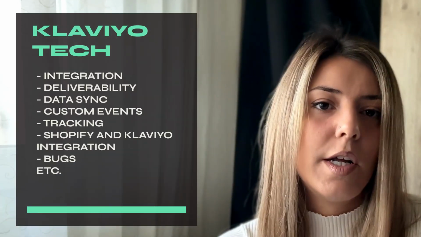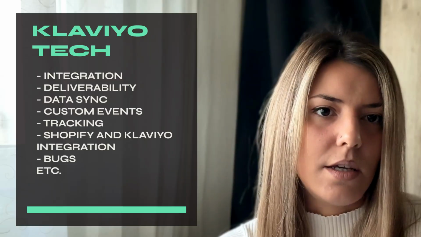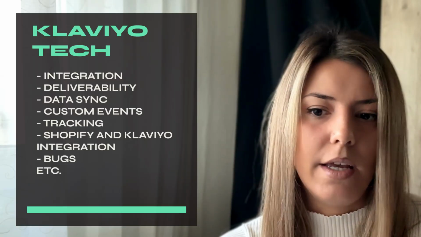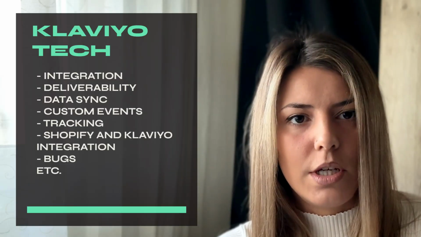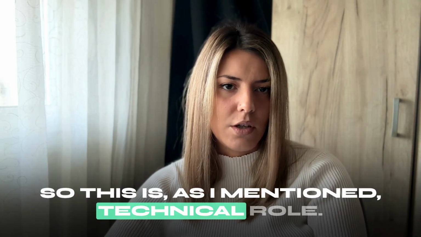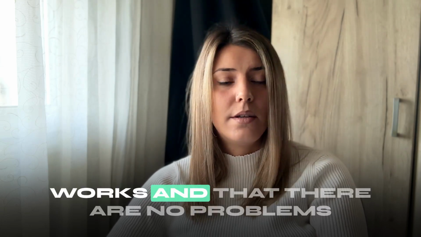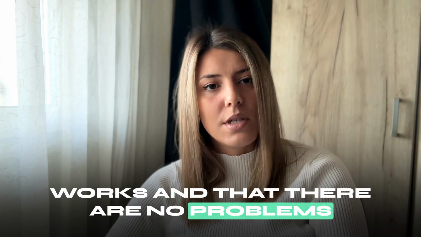On the other side, what a Klaviyo Technician does: integration, deliverability, so more on the tech side, data sync issues, custom events, tracking, complex flow logic, integration between Shopify and Klaviyo or other ESPs. So this is, as I mentioned, a technical role. They make sure that the engine actually works and that there are no problems in the foundation.